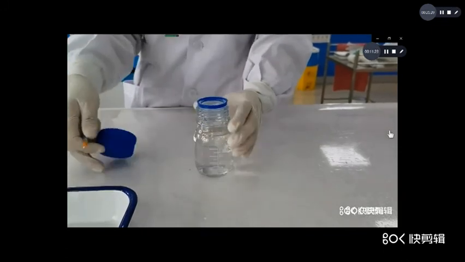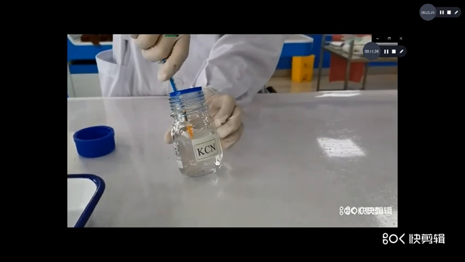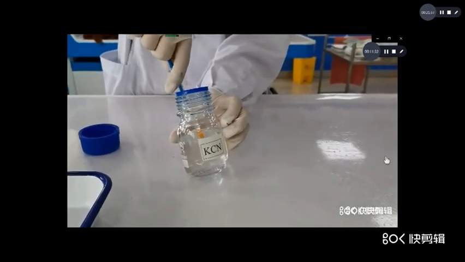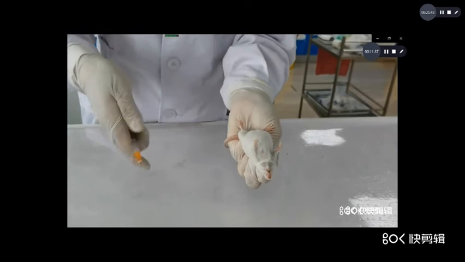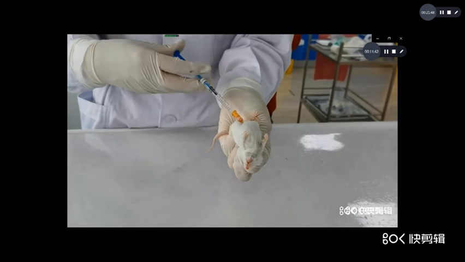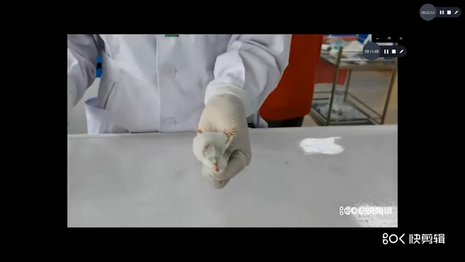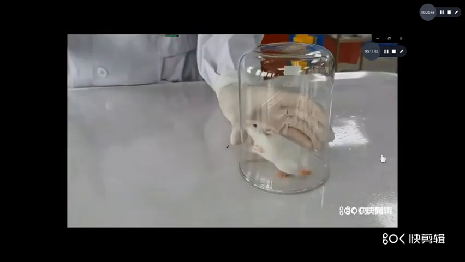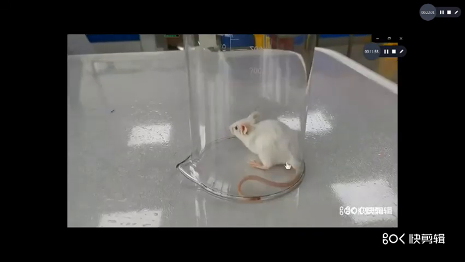Now you watch the experiment. Now cyanide, potassium cyanide. Now first the injection. Inject potassium cyanide into the abdominal cavity. Now you observe the manifestation. Now the animal first is injected with potassium cyanide, and next with normal saline.